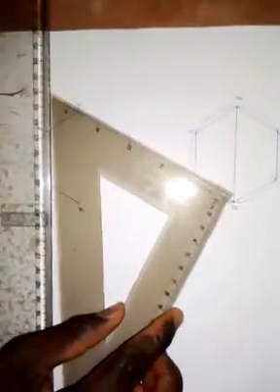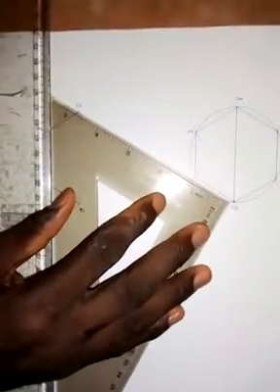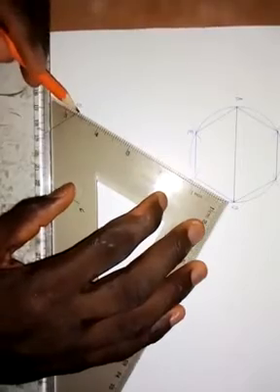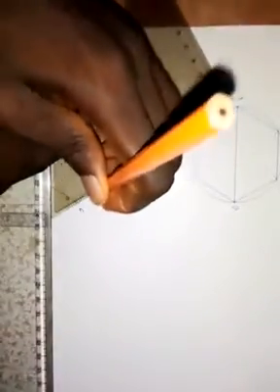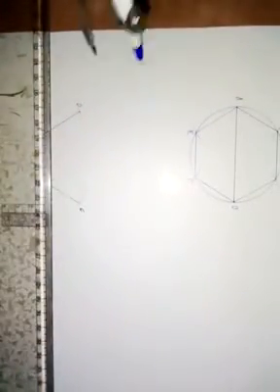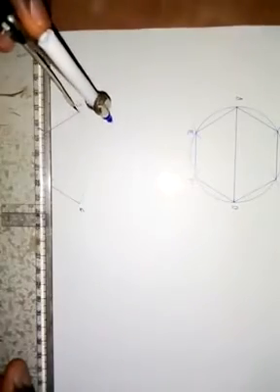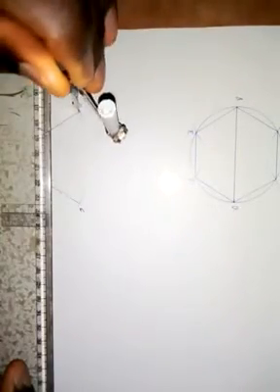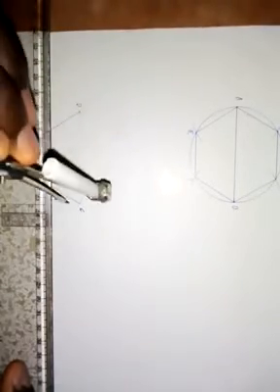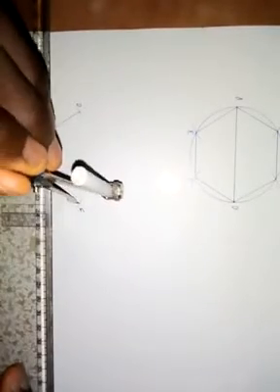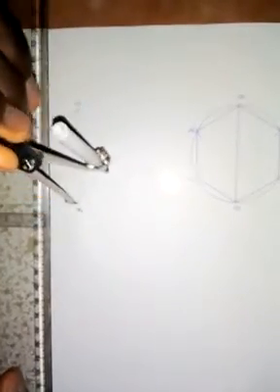Then the next thing I'm going to do is take my 30-degree set square. Look at the way I'm going to position it. I put my 60-degree set square here, draw a straight line, and then turn it to this side like this. Put it at point C and draw a line. On these lines, I'm going to use my 30 mm, which is already on my compass. I will put it at point D and draw an arc on this line, and then draw an arc on this line from point C.